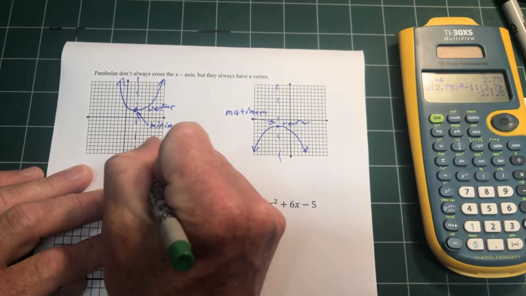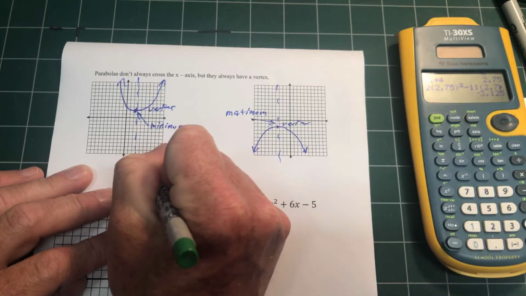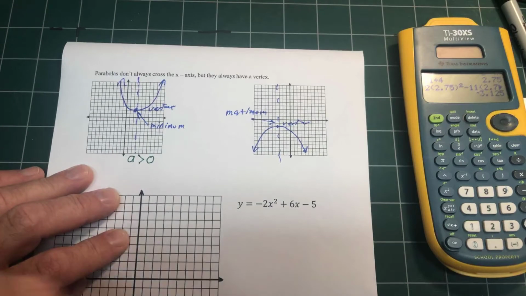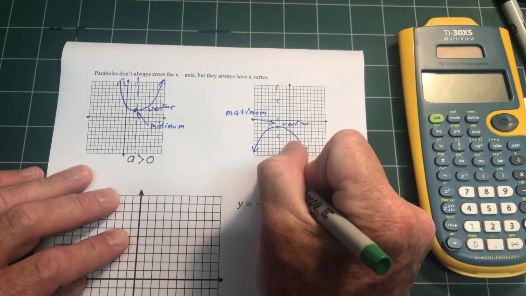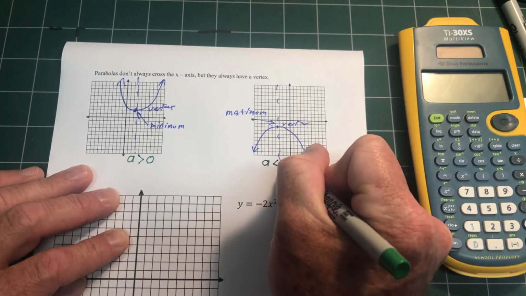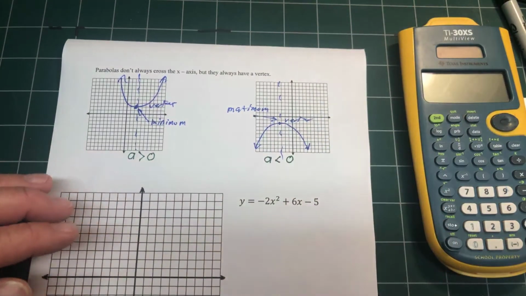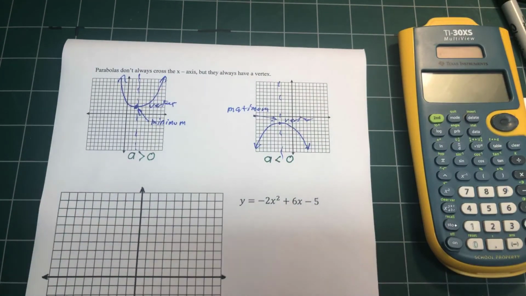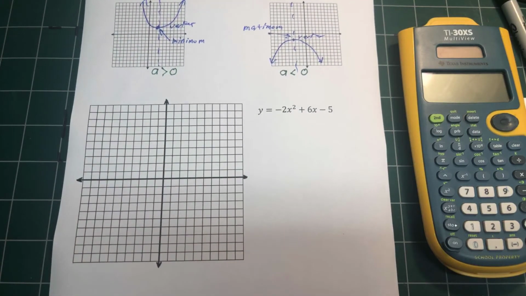And if it's opening down, my value for A is less than 0. So let's graph this one just like we did the one before by finding the axis of symmetry and the vertex, and we'll see how it's going to work out.